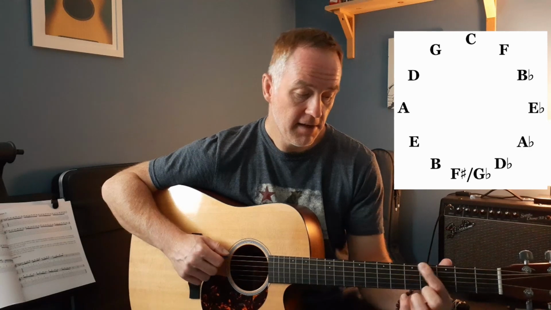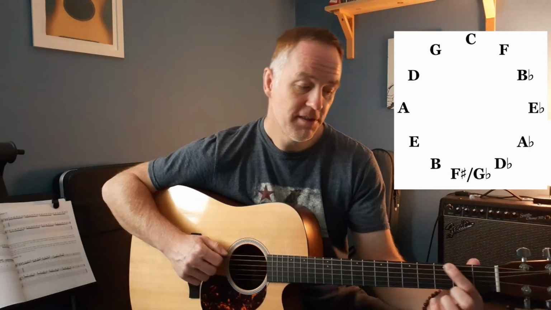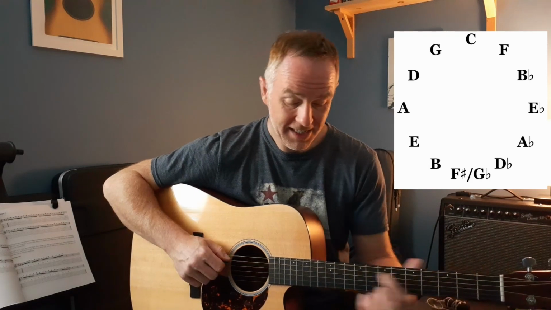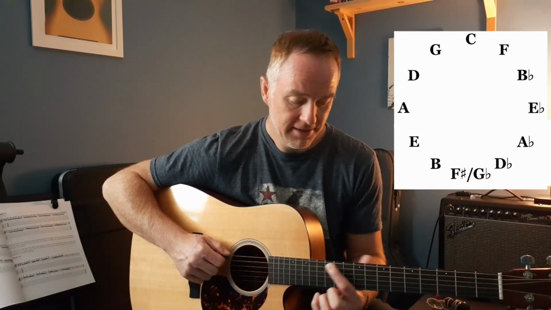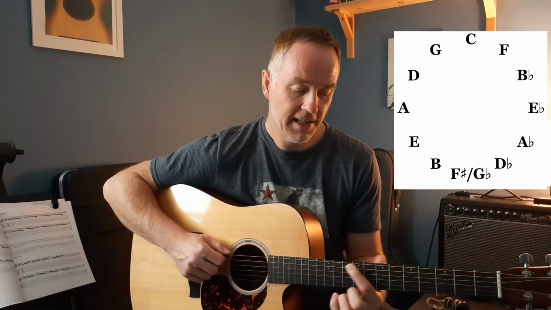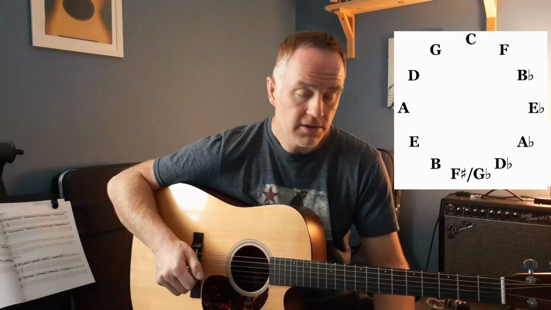Any 2 notes, if there's a distance of 5 frets between them, will give you what we call a perfect fourth. So now I'm going to arrange my system in a circle, but with jumps of a fourth. We get C, F, and then B flat, E flat, A flat, D flat, G flat, B, E, A, D, G, and then we're back to C, and that's all 12 notes. So all I've done is arrange all the notes in intervals or jumps of a fourth. When I'm memorizing a song, that's what I'm using. I'm using the circle of fourths to memorize it.